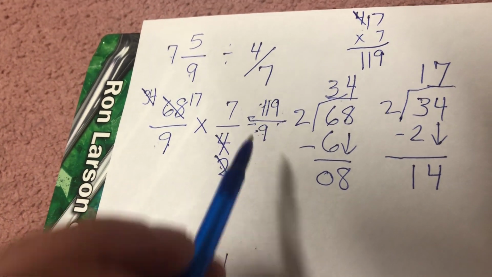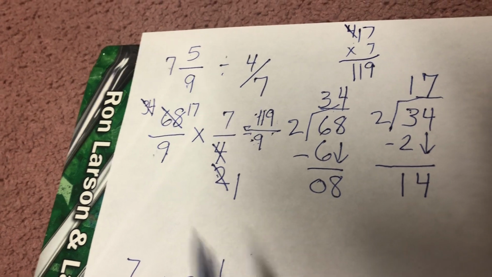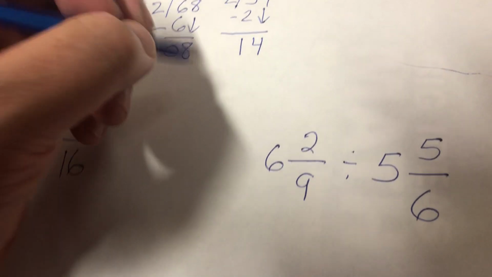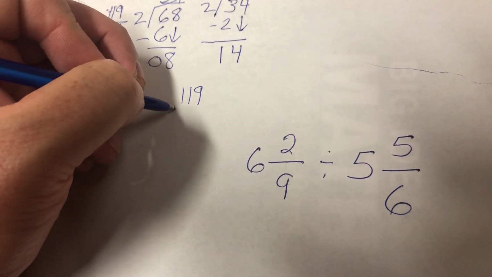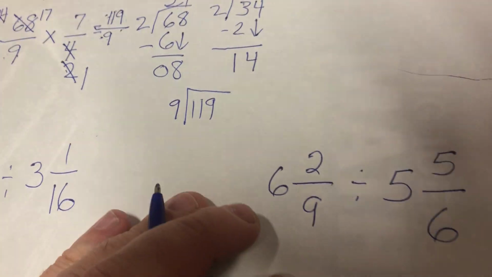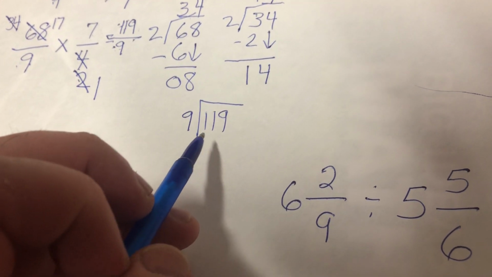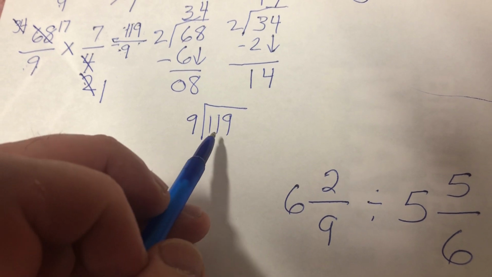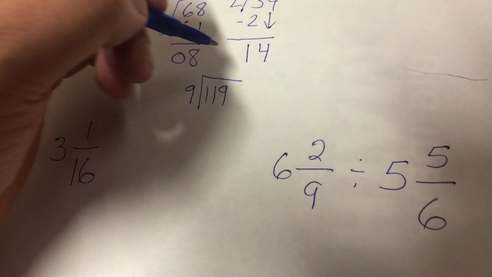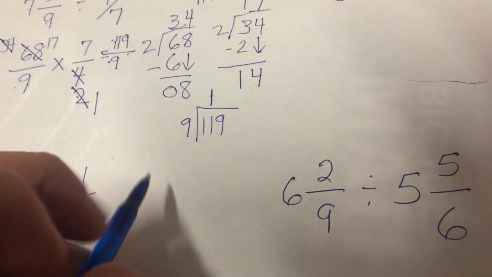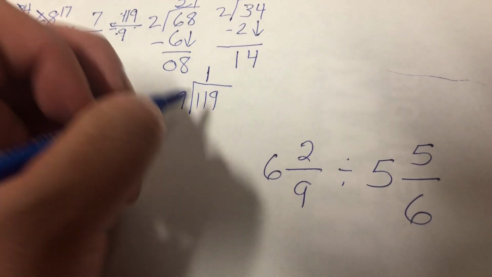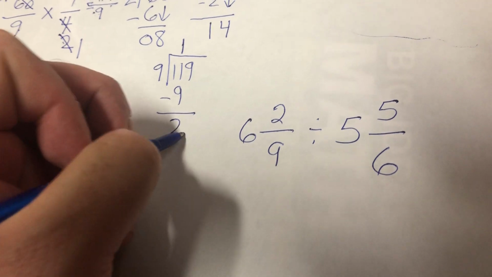So I get 119 divided by 9. So I'm going to come down here, 119 divided by 9. Well, 9 can't go into 1, but 9 can go into 11 one time. Okay? 9 times 1 is 9. 11 minus 9 is 2.